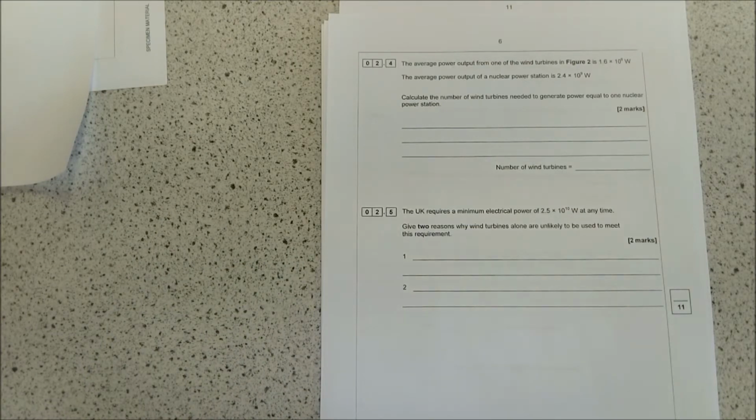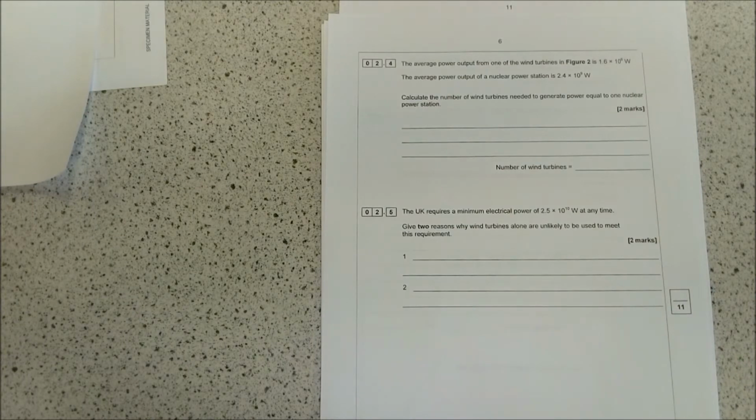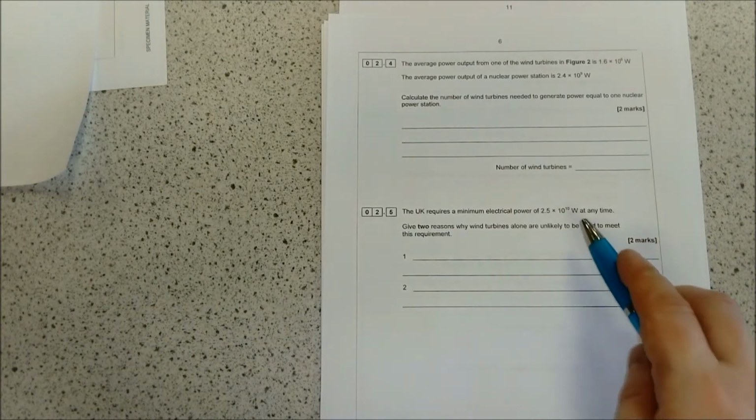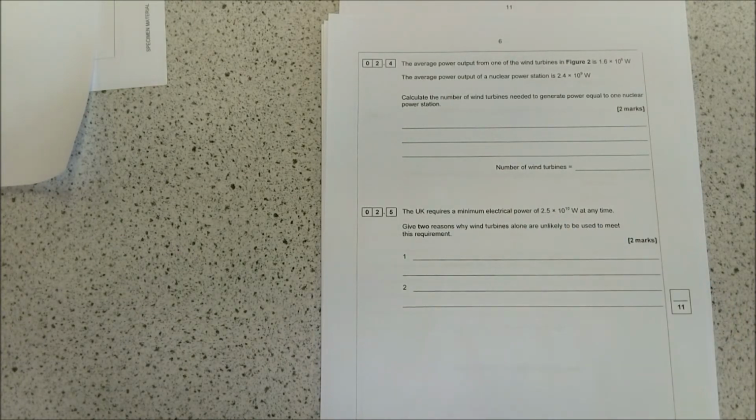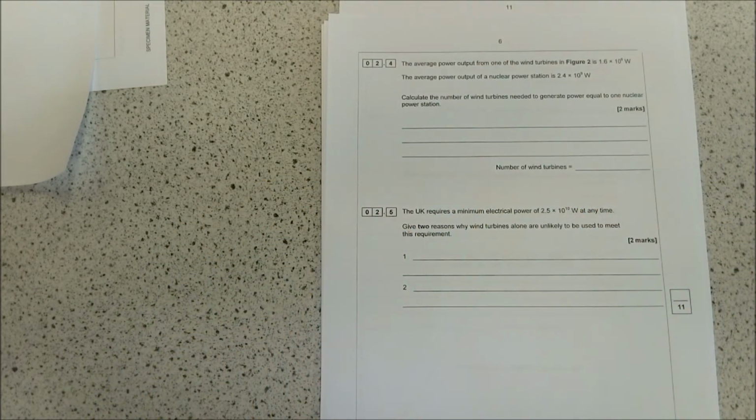It's not windy in all locations. You need to construct a large amount of wind turbines to meet that requirement. When it's talking about power requirements, try and stay away from things like it will harm the environment or damage the landscape, because that's not really what the question's asking.